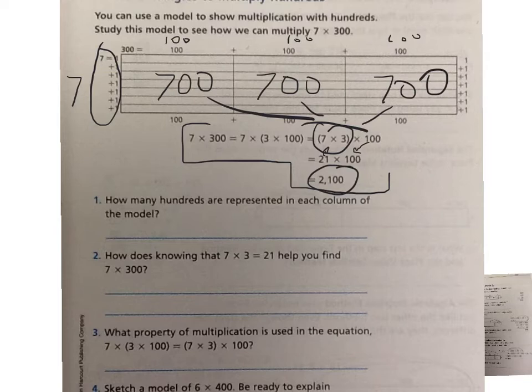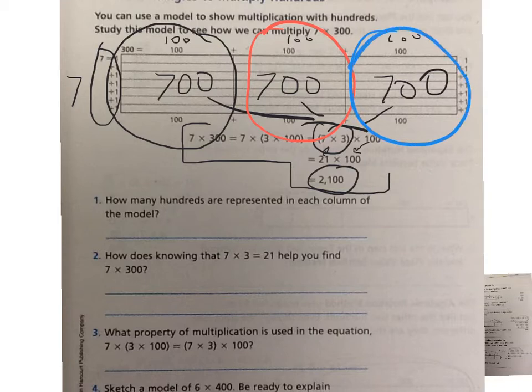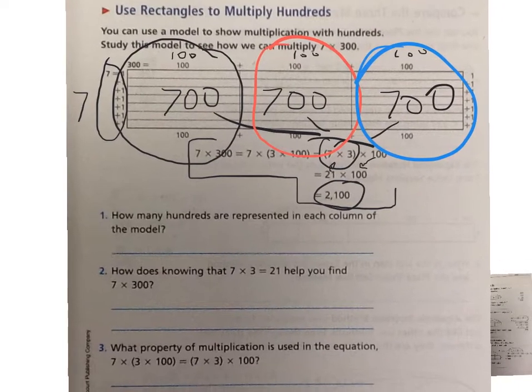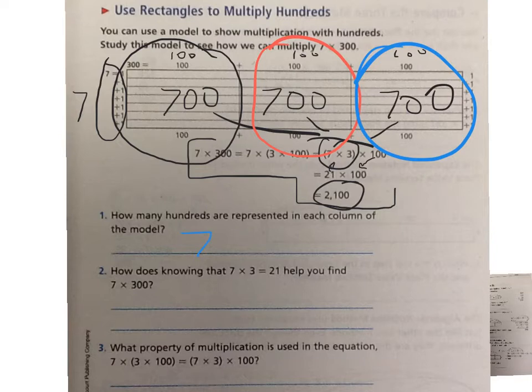All right. So number 1, it says how many hundreds are represented in each column of the model? Well, this is a column, this is a column, and this is a column. How many hundreds are represented in each? There are 7. There are 7 hundreds in each.